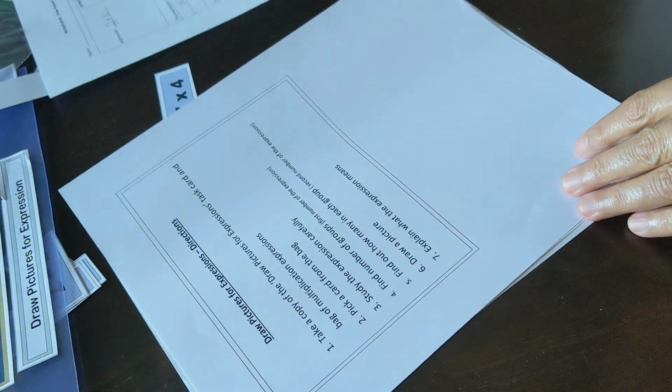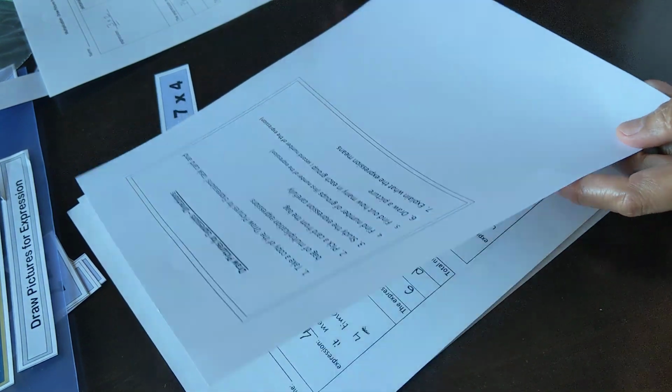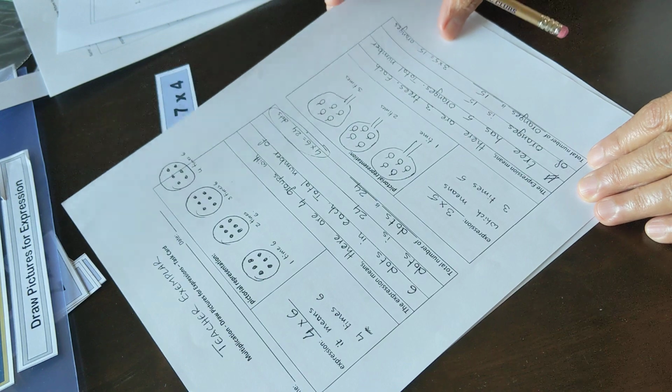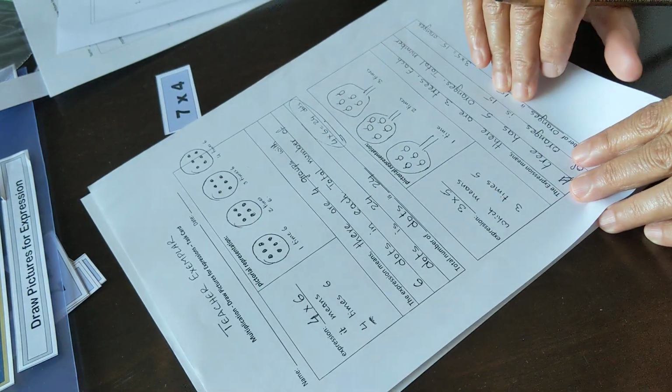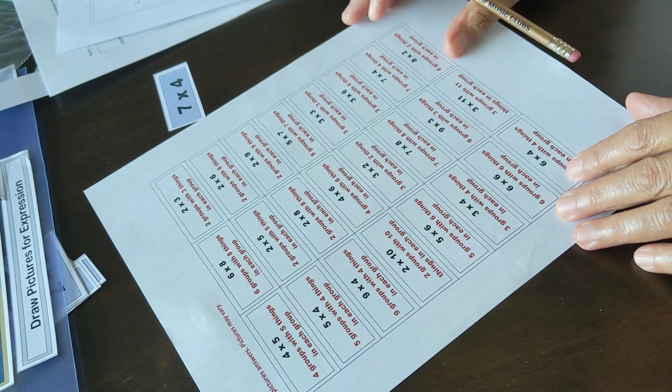Directions help students work on this activity independently. The teacher exemplar sets expectations. And the answers provide immediate feedback.